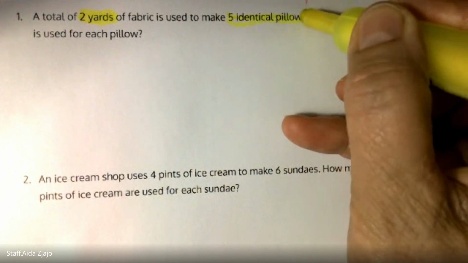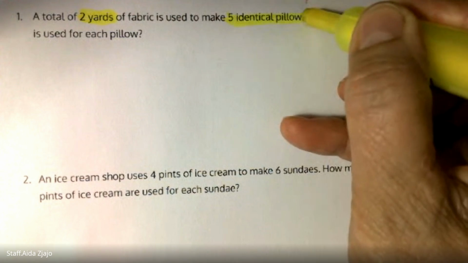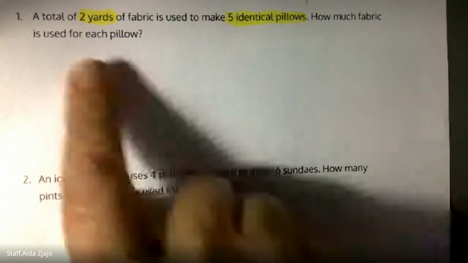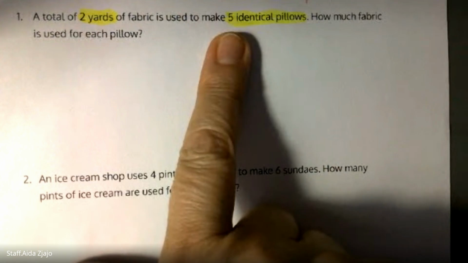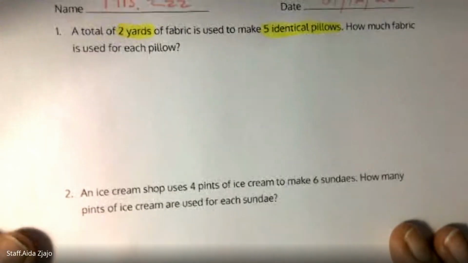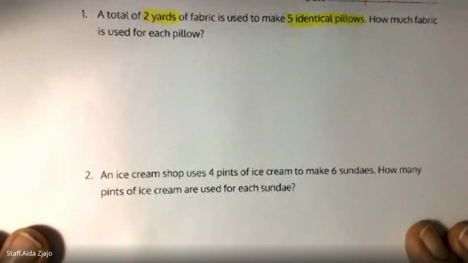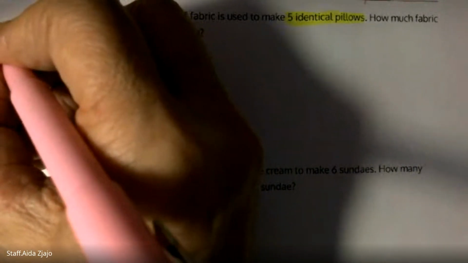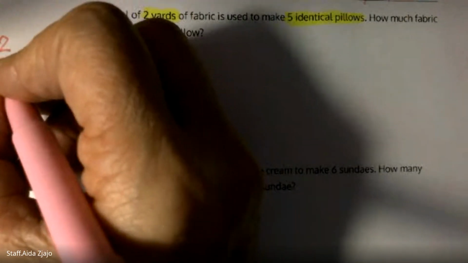That means I have to divide or share 2 yards into 5 pieces. So if we take the fraction representation, we can say that's 2 yards divided into 5 pillows.